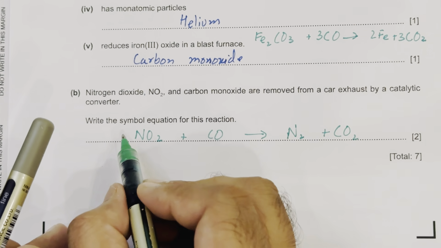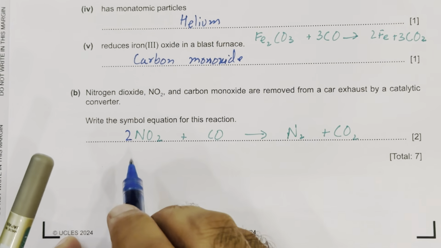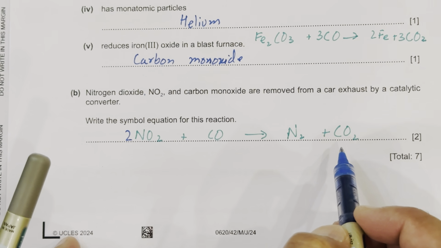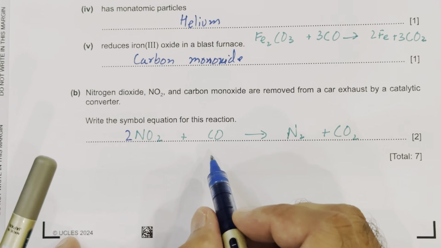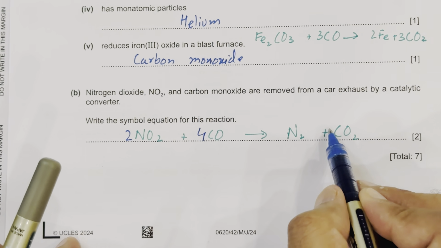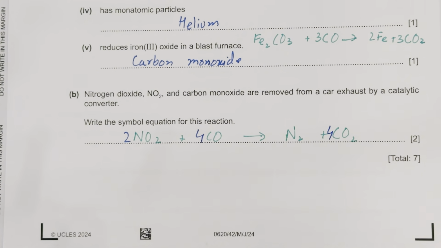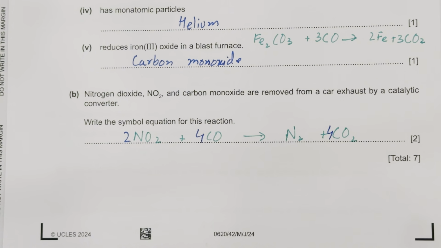Here we're going to write 2, and now we have to balance carbon and oxygen. Oxygen on the left has 4. If I write 4 here as well, now you can see you have 8 oxygen, 4 times 2 is 8 oxygen. So this is a well balanced chemical equation.